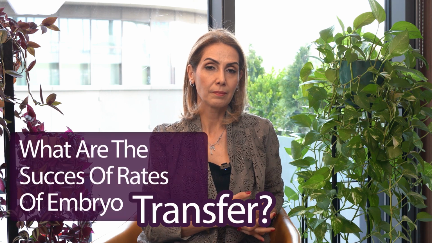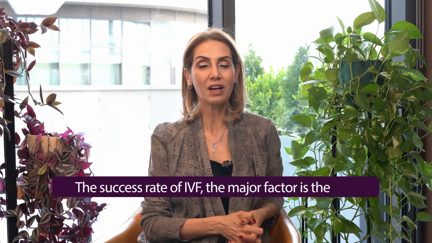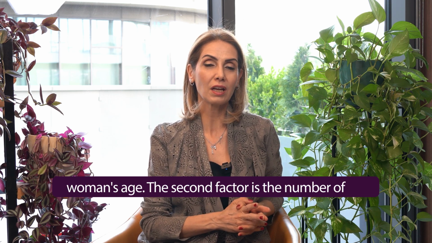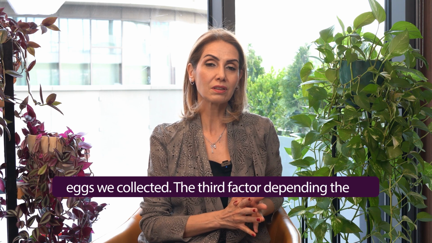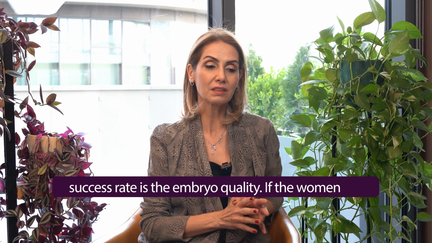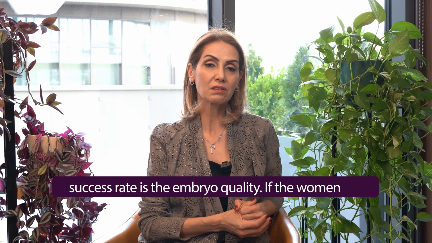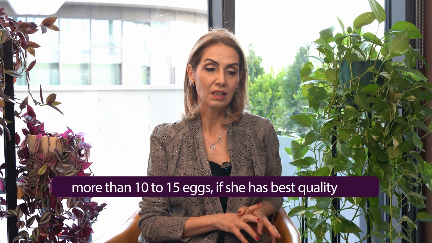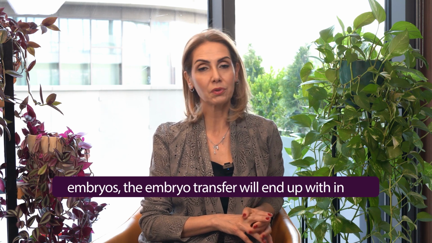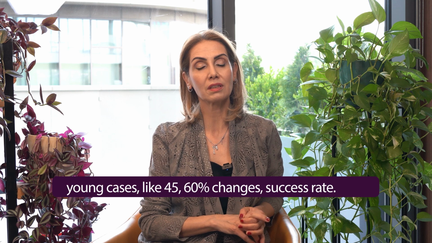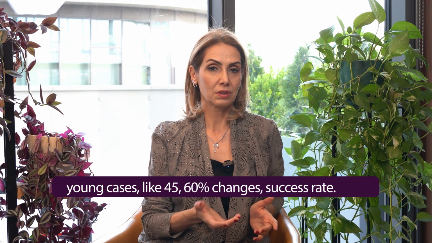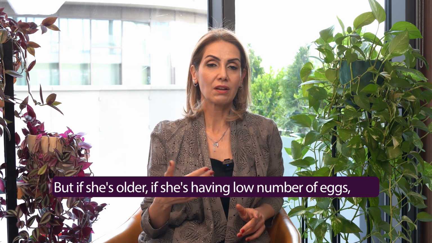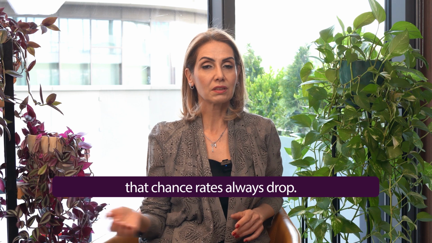What are the success rates of embryo transfer? The success rate of IVF, the major factor is the woman's age. The second factor is the number of eggs we collected. The third factor determining the success rate is the embryo quality. If the woman is younger than 35, if she has at the egg pickup more than 10 to 15 eggs, if she has best quality embryos, the embryo transfer will end up with, in young cases, like a 45-60% success rate. But if she's older, if she's having a low number of eggs, that chance always drops.